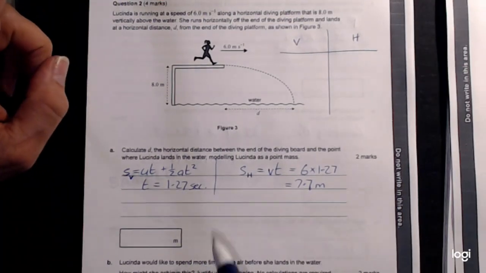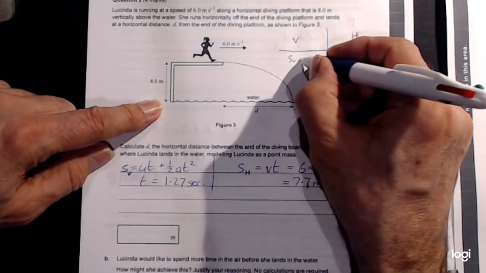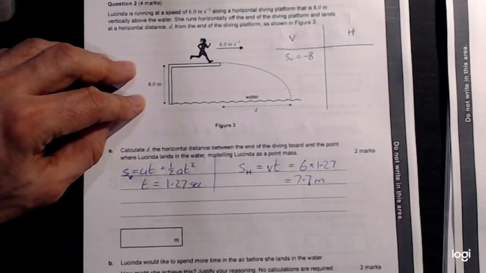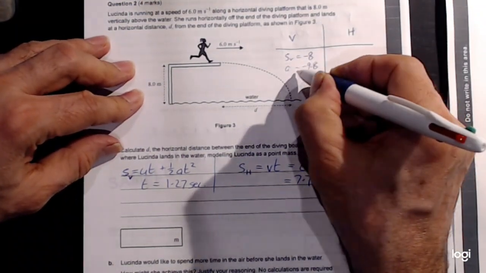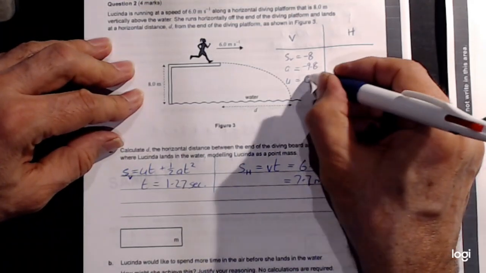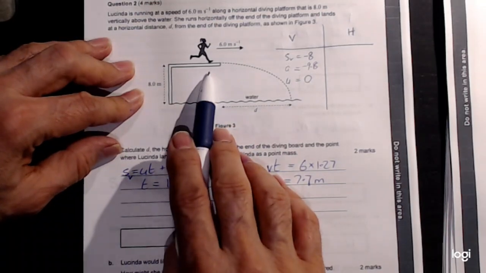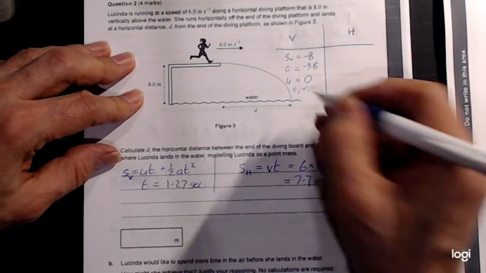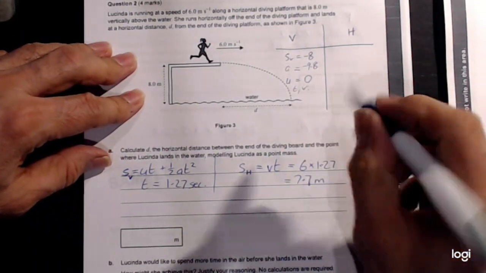However, vertically, the distance she's going to go is -8. So the vertical distance is -8. It does matter that you say minus this time. The acceleration is -9.8. Her initial vertical velocity is 0. She's going horizontally, so she's not going vertically at all. You don't know time, and you don't know v, the final velocity vertically that she hits the water with.